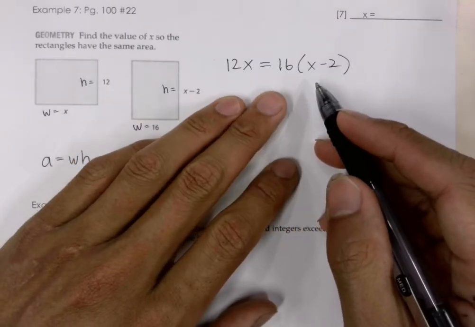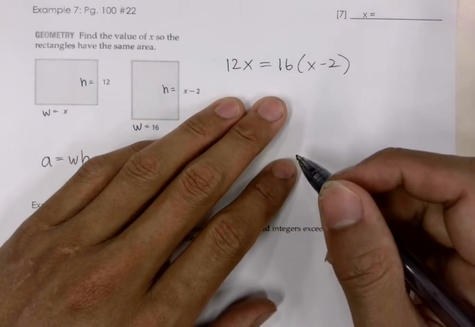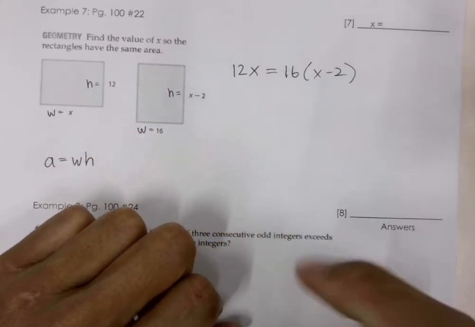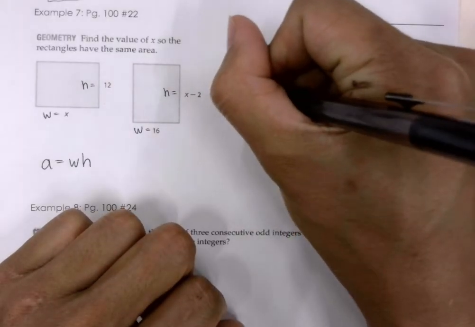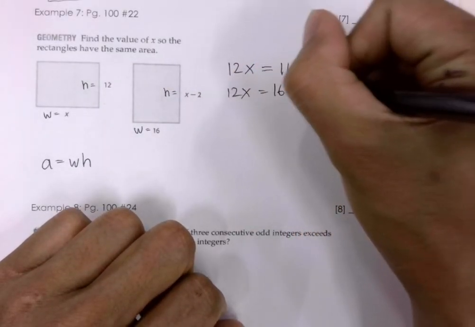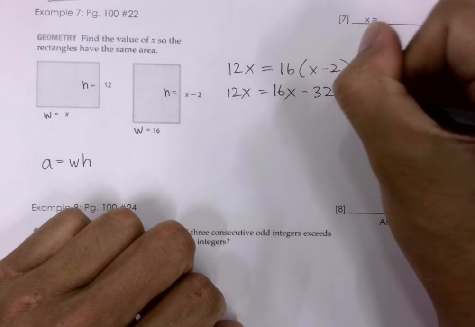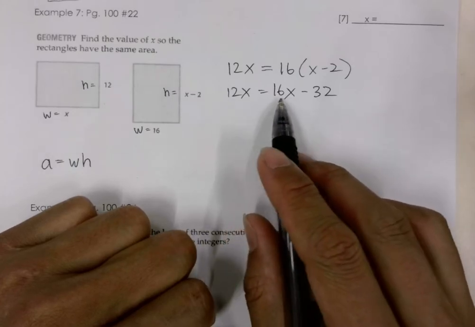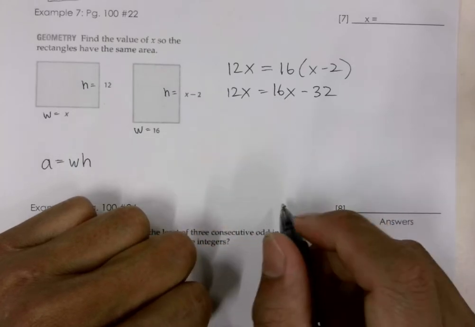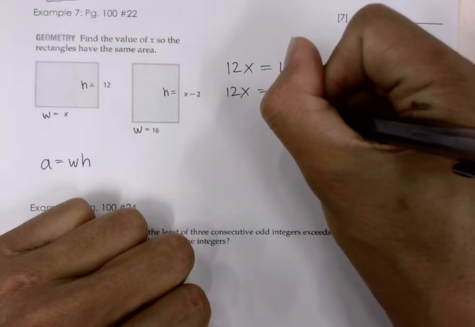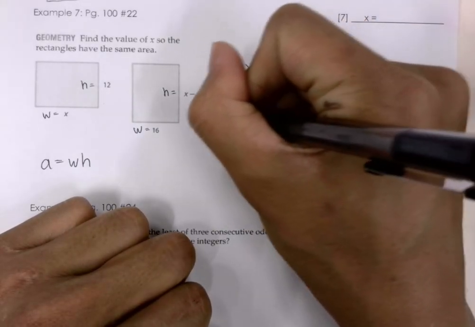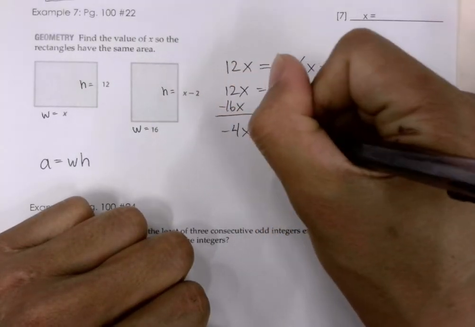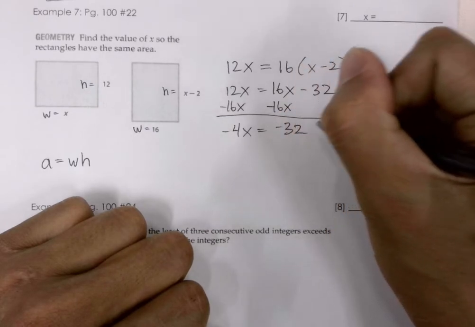Now that we have our equation, we can solve for x. We'll start on the right side of the equal sign, and we'll distribute out the 16. So we'll get 12x is equal to 16x minus 32. From here, we need to move our 16x to the left side of the equal sign, and we can do that by subtracting 16x on both sides. That leaves us with negative 4x is equal to negative 32.